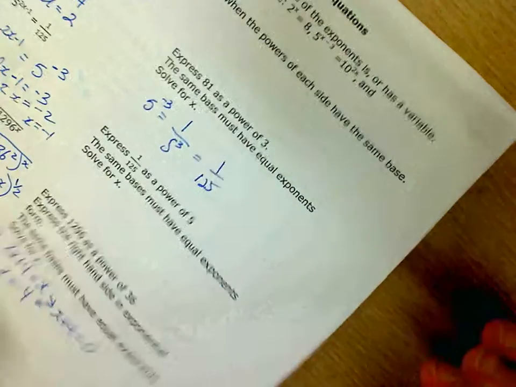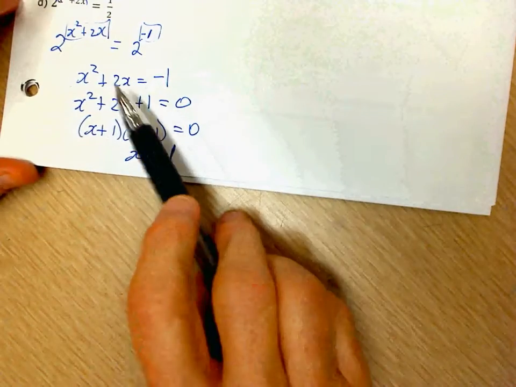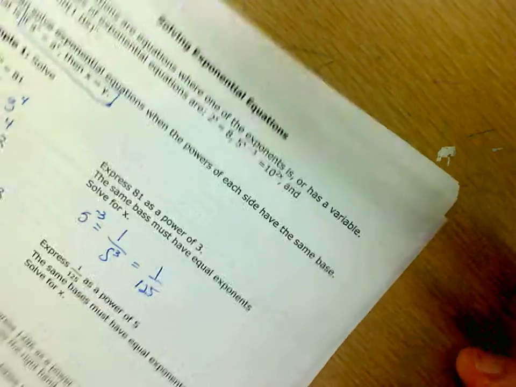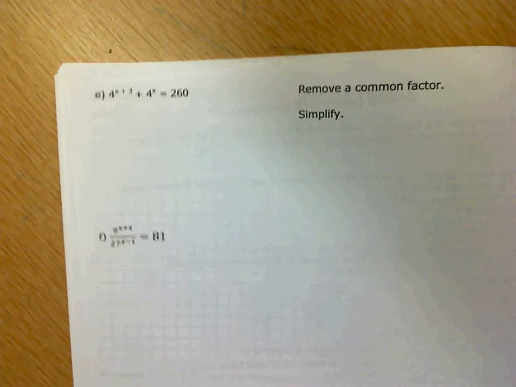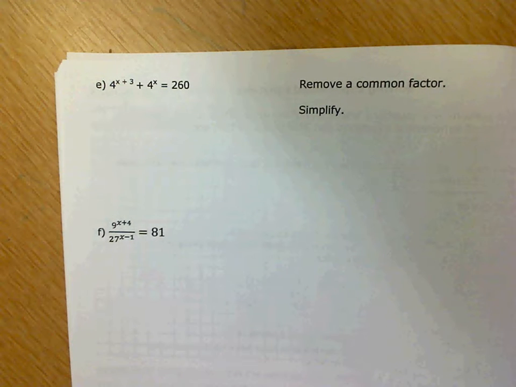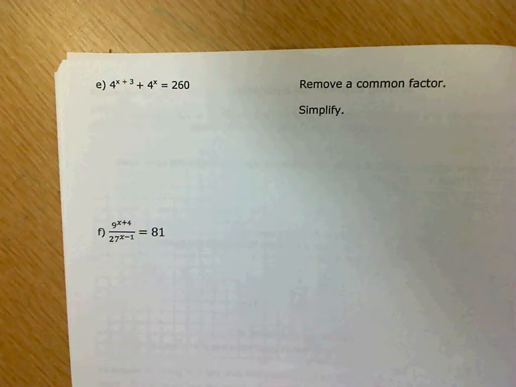Did everybody see that? Am I moving too fast? Okay, more complication. Any ideas on what we could do? What should we do?